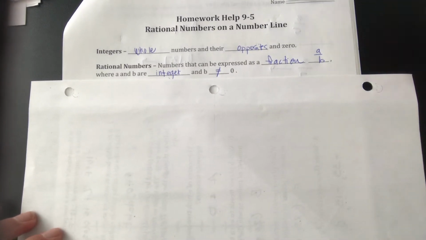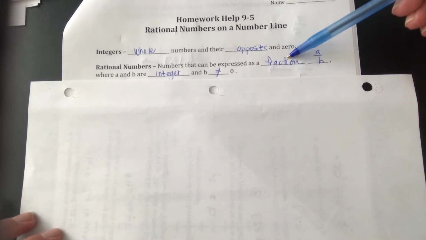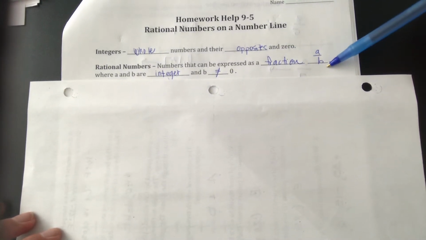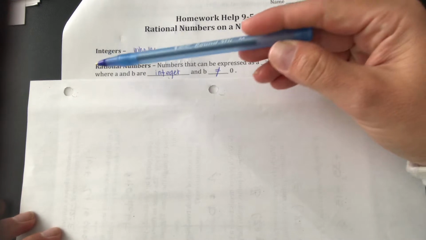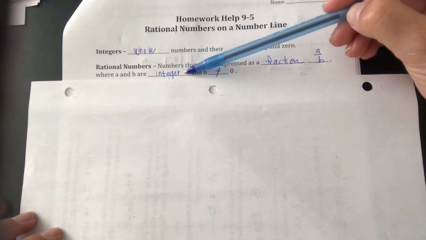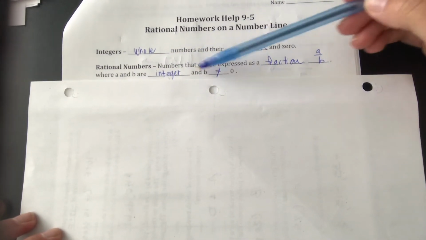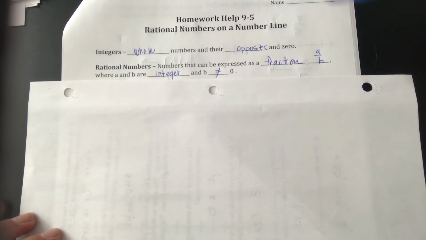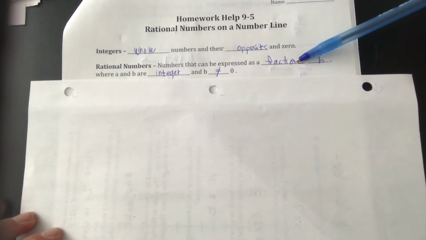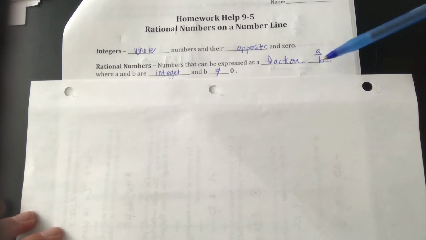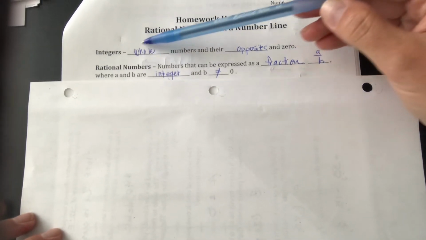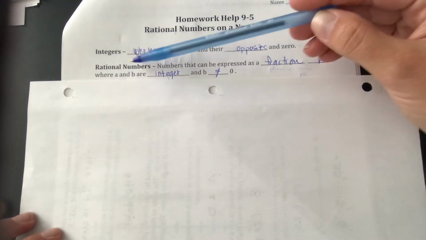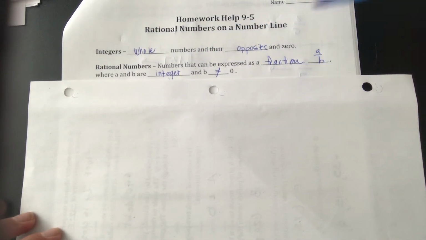That would be numbers that can be expressed as a fraction, for example, a over b, where a and b are integers, and b cannot equal 0. Okay, so fraction, kind of keep in mind that that is decimal as well. So integers are whole numbers, and rational numbers are fractions and decimals.